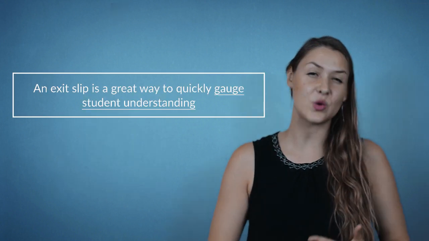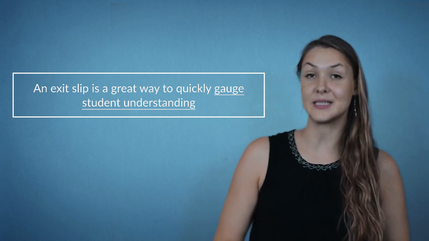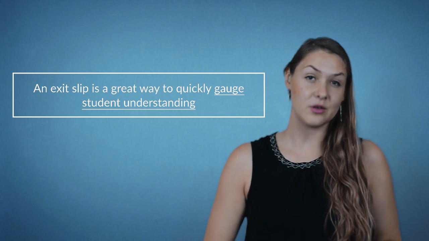In almost all education, one lesson builds on top of the other. Knowledge acquired yesterday forms a foundation of knowledge that we build up today. An exit slip or exit ticket is a great way to quickly gauge students' understanding at the end of a lesson. It gives you a snapshot of how well students have understood today's lesson, so you can tell whether you can start building your next layer.